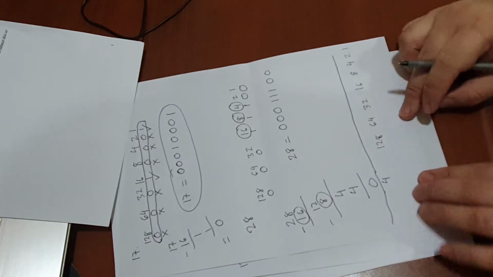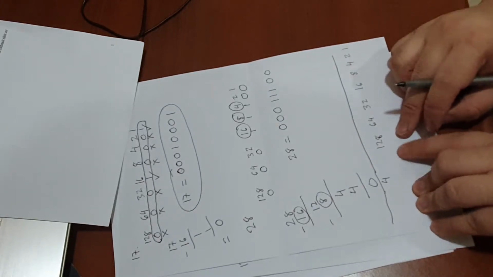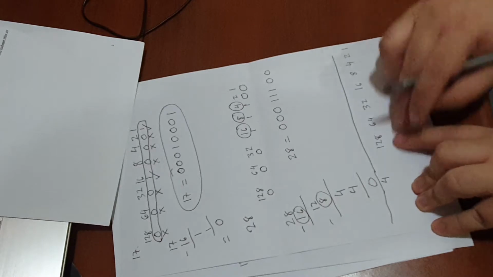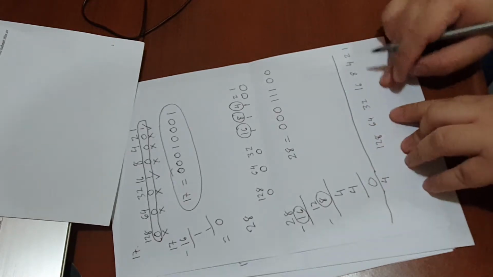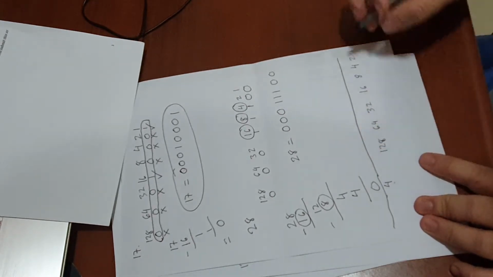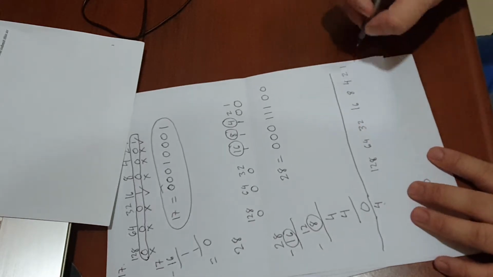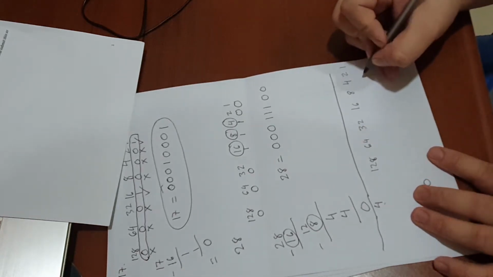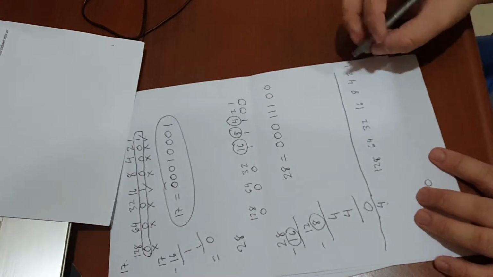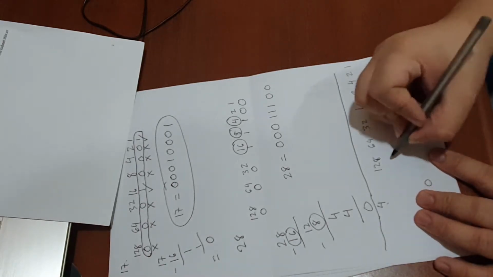So in the bits value of this, as you can see, this is 4, and it has the same value of 4. So I'll just write it in binary form.